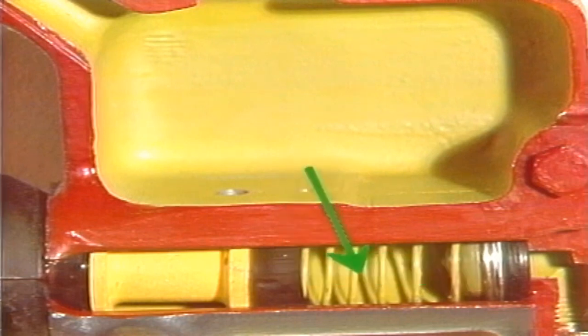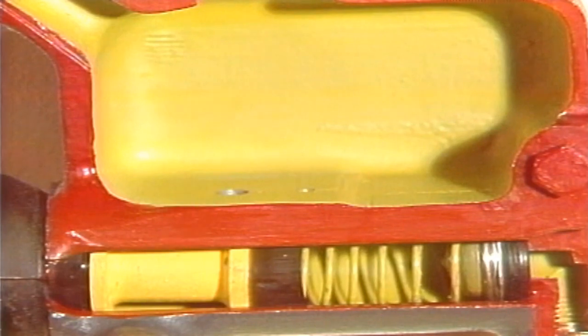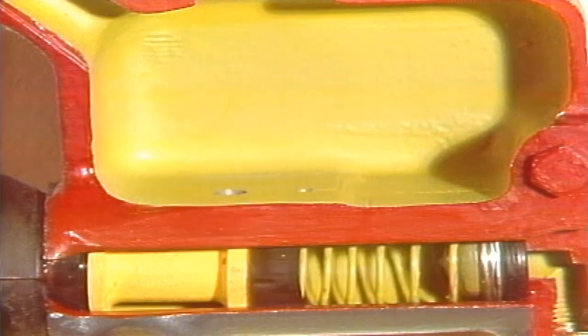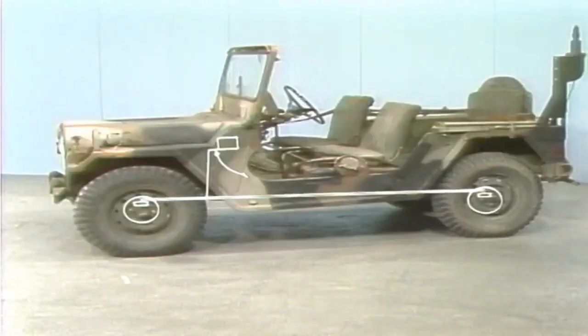Also, the return spring pushes the piston back faster than the fluid can return. This drops the pressure ahead of the cup, so it is now free to flex and unseal the holes in the rim of the piston. Fluid can now return to the outlet end by this path, ensuring that this space will be completely filled for the next braking action. The spring drives the piston back against its stop to complete the braking cycle. Because the secondary cup at this end of the cylinder also faces forward, no brake fluid can leak out of the system.